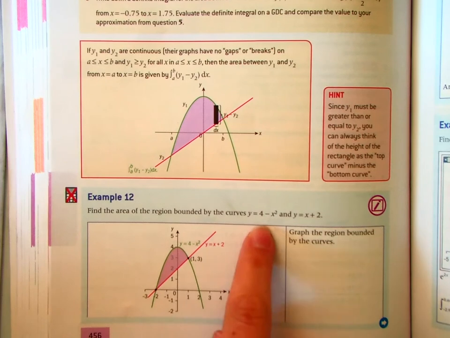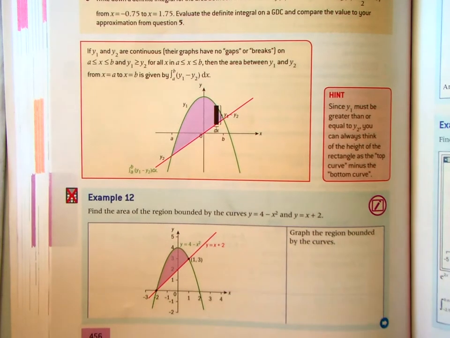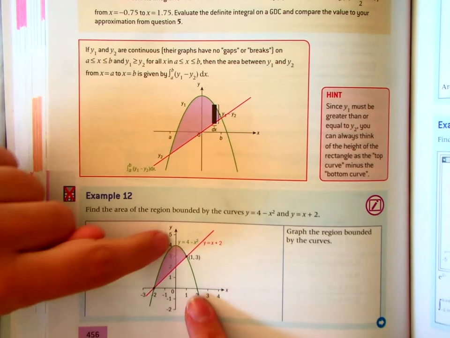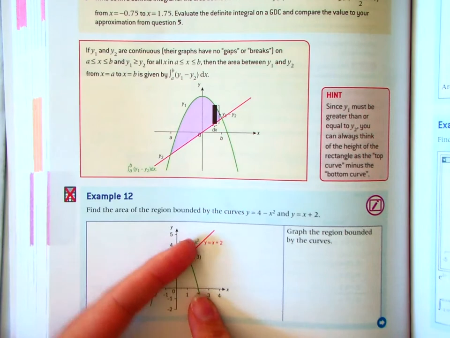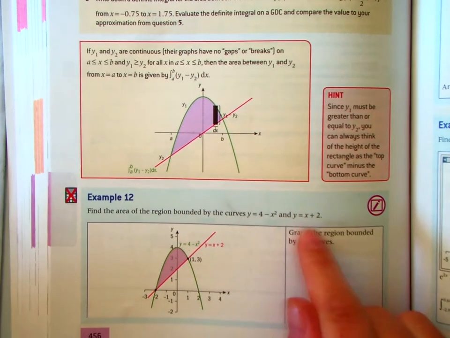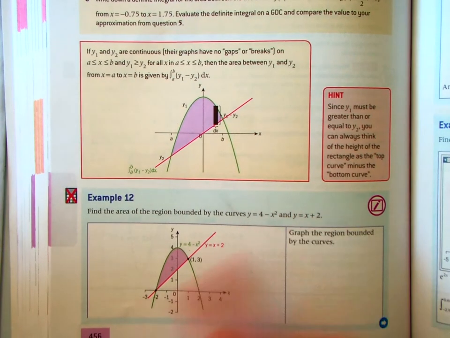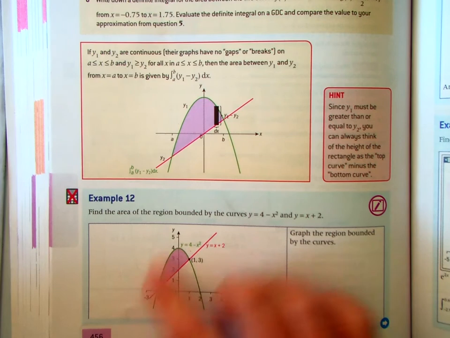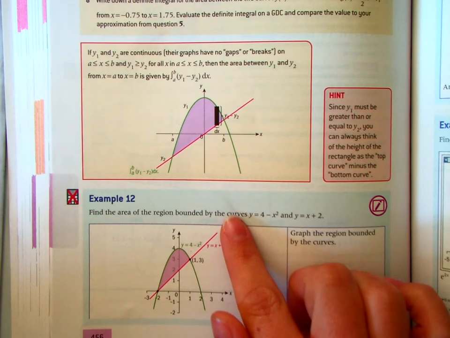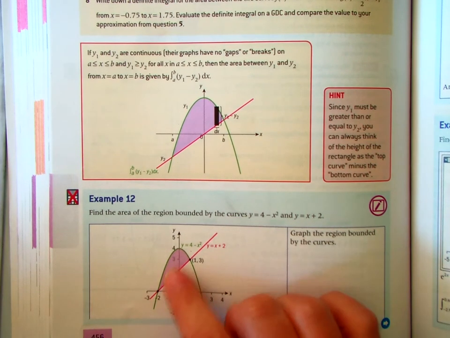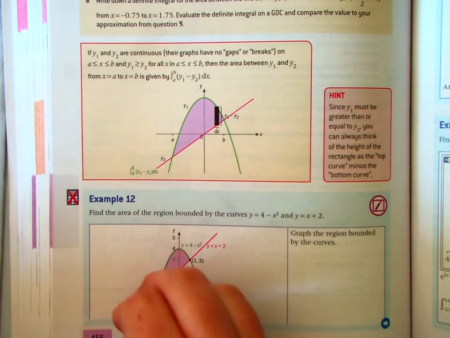So if you think about the two functions that are being graphed, the important part is understanding which function is on top of the other one, which one is going to enclose the area on the top versus on the bottom. If this is a parabola and a linear equation, you can easily sketch these out. You can sketch a parabola and sketch the linear function to see where the bounded area is.